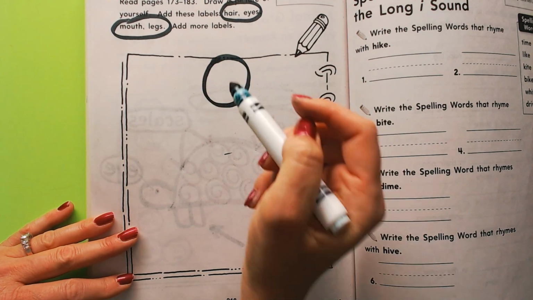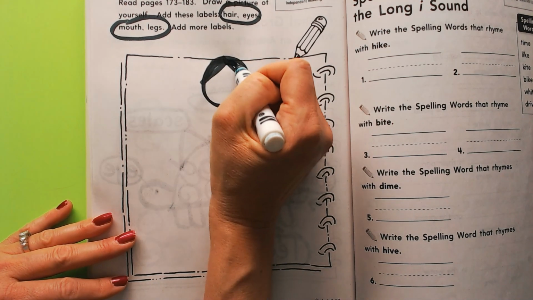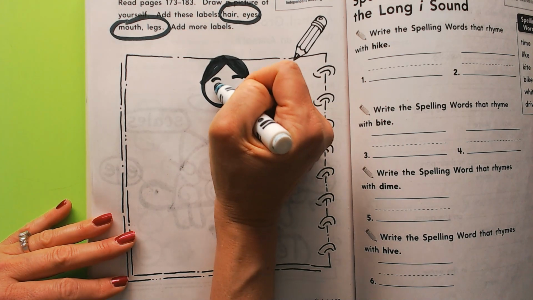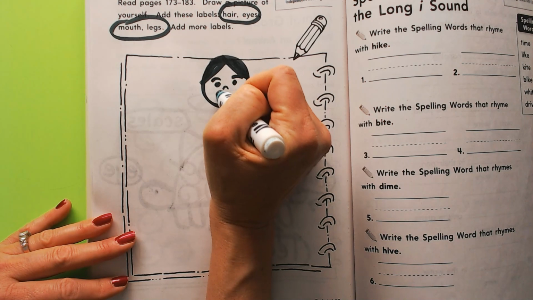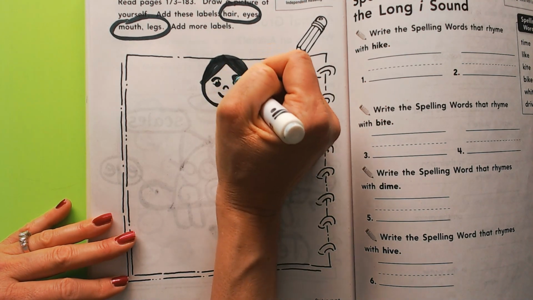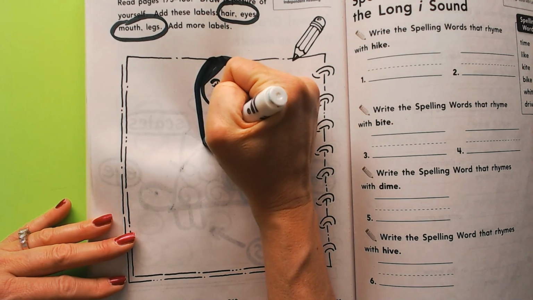If you're a boy, you do this different, okay? I'm going to just draw myself. Okay, I have black hair, I have black eyebrows, I have dark eyes, and here's my mouth. Okay, I'm going to put my mascara on. Okay, I have long hair.